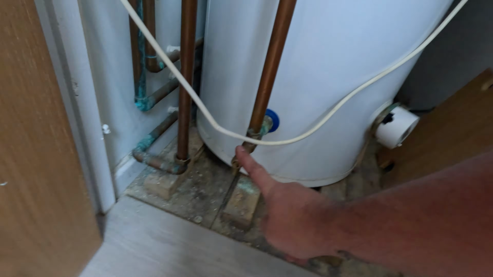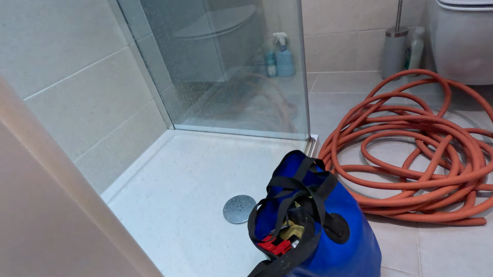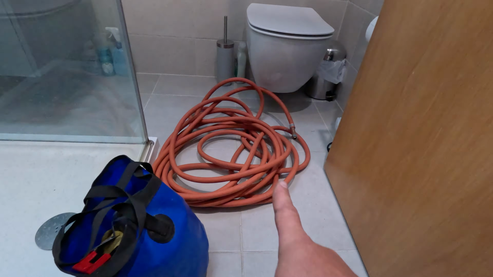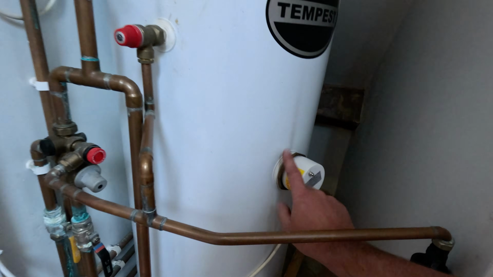But in good news, got a drain off here, hopefully that works, and a shower there. So with a bit of luck, we can run our hose straight off there to drain down, because we've got to whip that one out, and I've got a replacement one there.